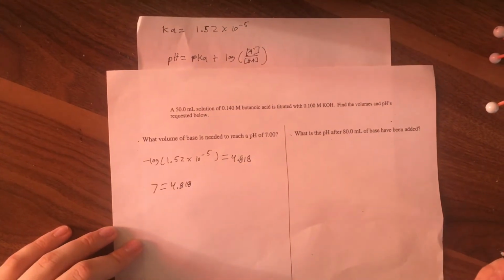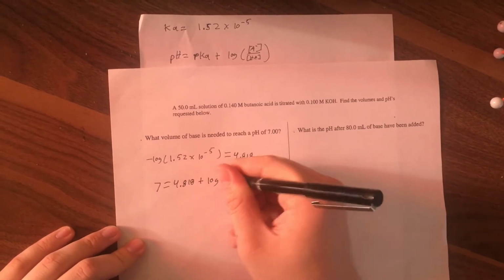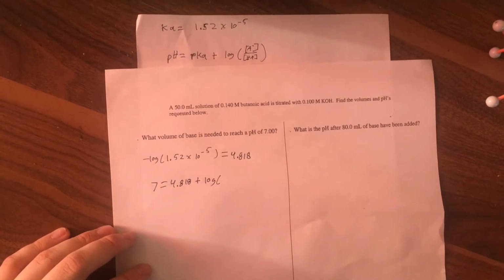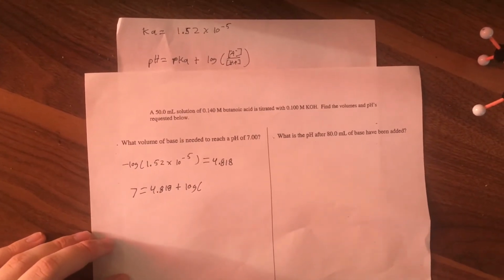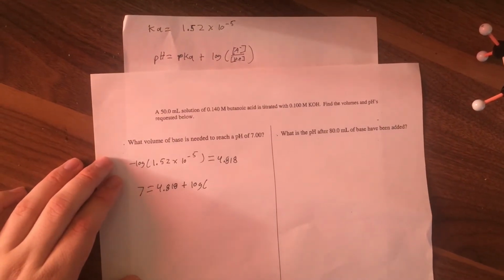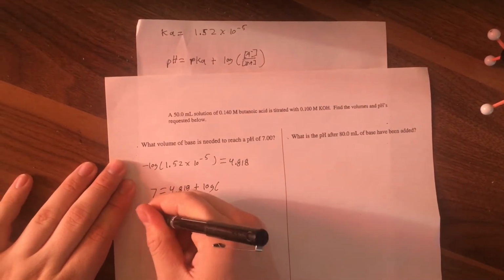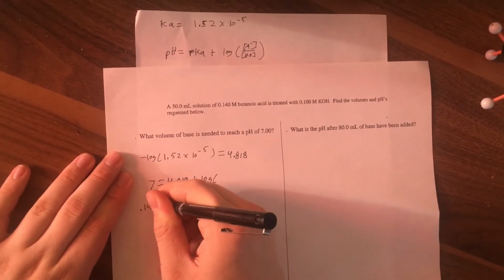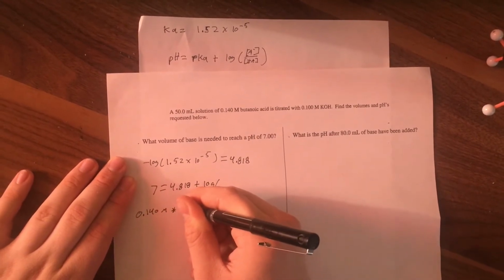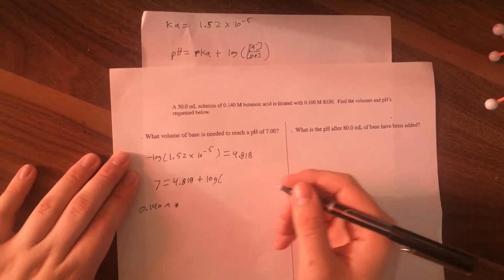Now this equation is starting to come together. So we keep going, and we have the log, and now we need to find the moles of acid in the solution to start this section of the equation. To do this, you will multiply the molarity value by the milliliter value, but convert this to liters first in order to get a correct value.